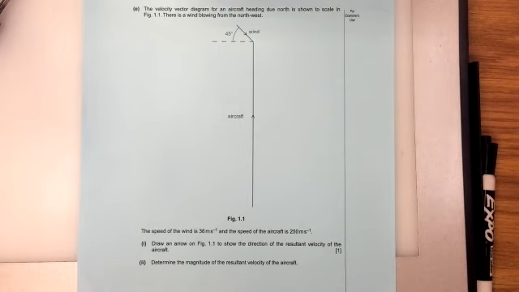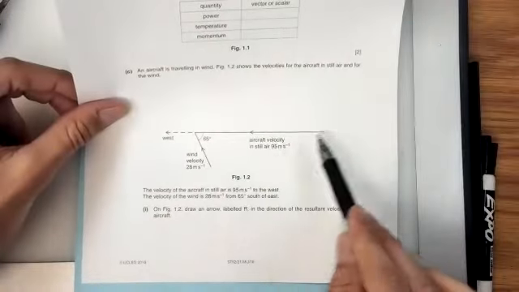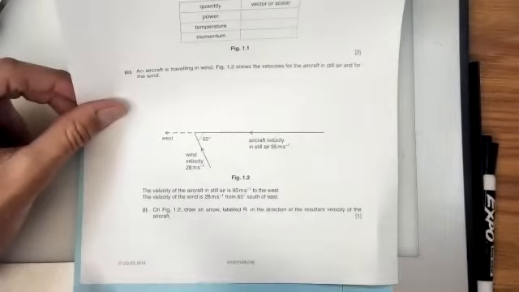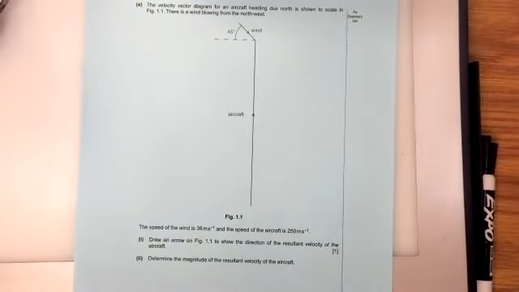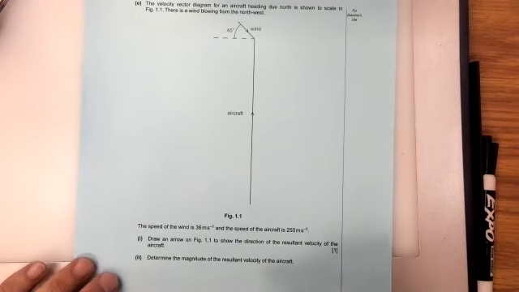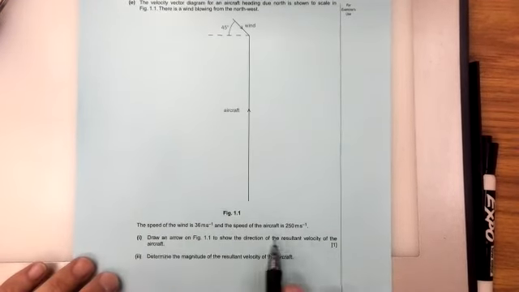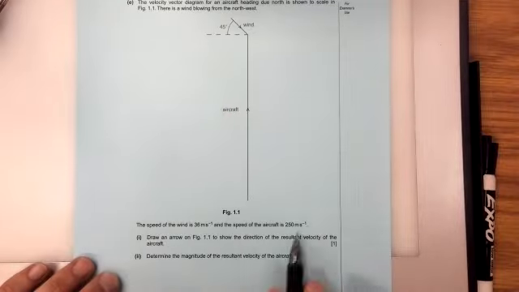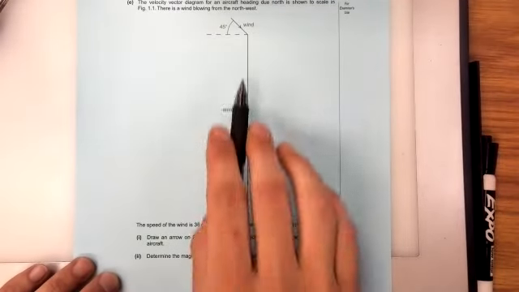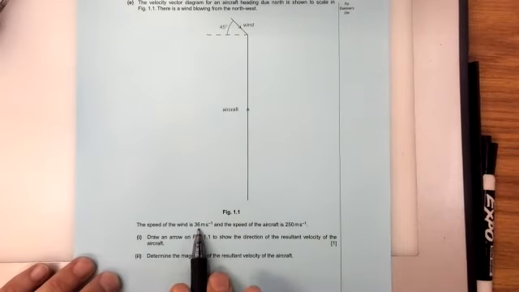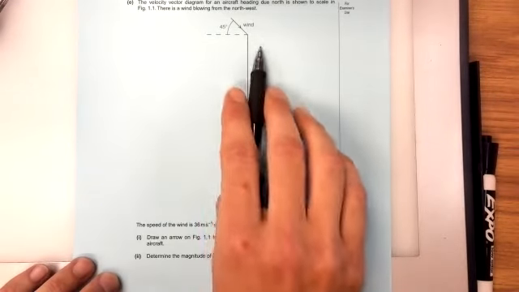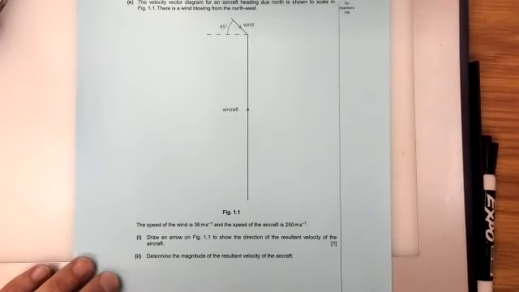You may recall your quiz from last Friday looked like this, right? We're kind of dealing with a similar problem, aircraft going this way, wind going that way. So very similar problem. We've got an aircraft going due north 250 meters per second. And then we have wind blowing at 36 meters per second. It looks like from the northwest, right? 45 degrees there. Draw an arrow on the figure to show the direction of the resultant velocity of the aircraft.